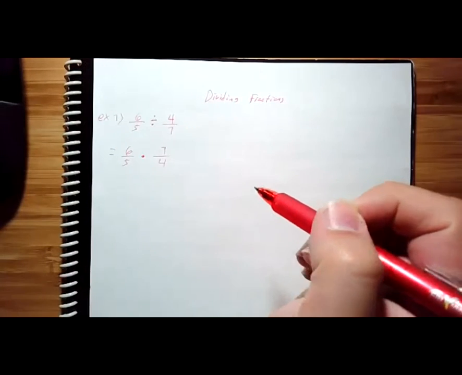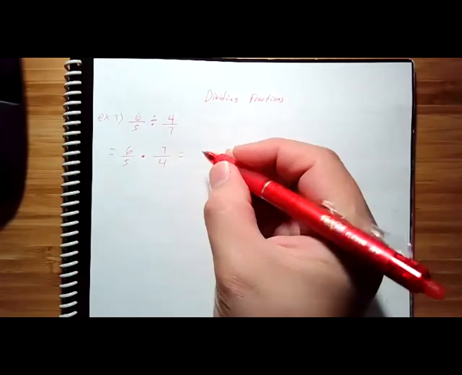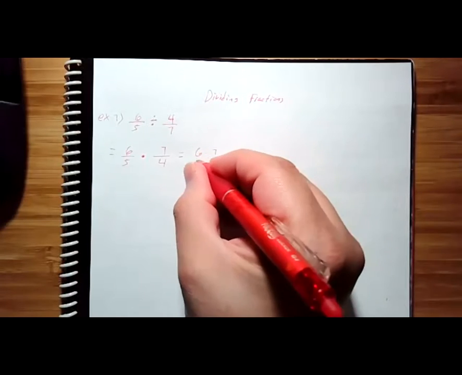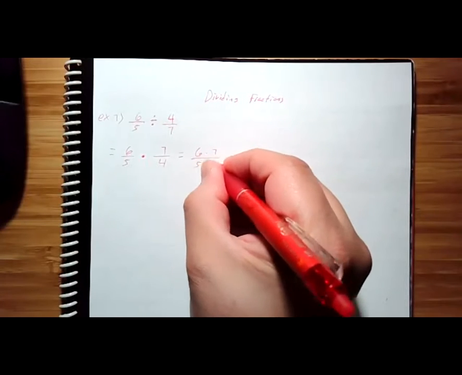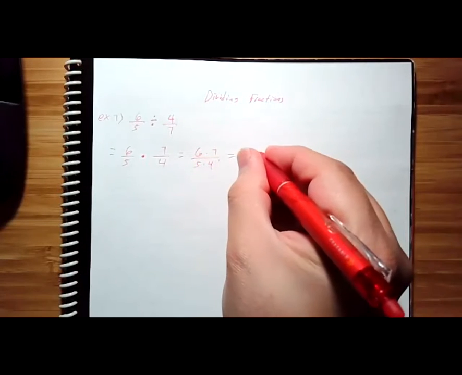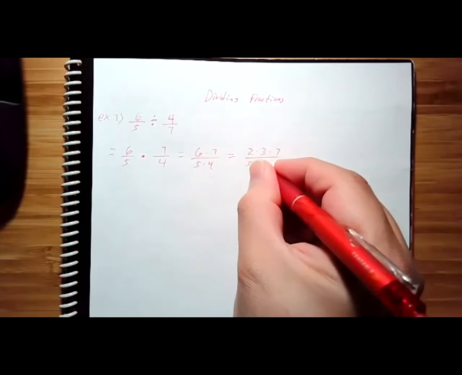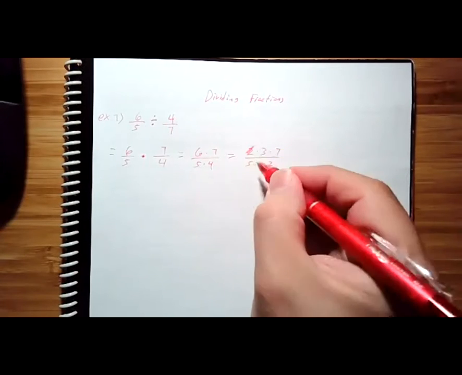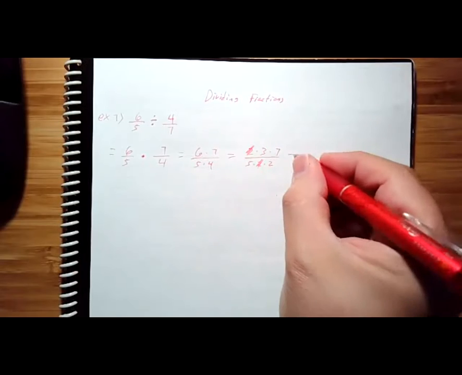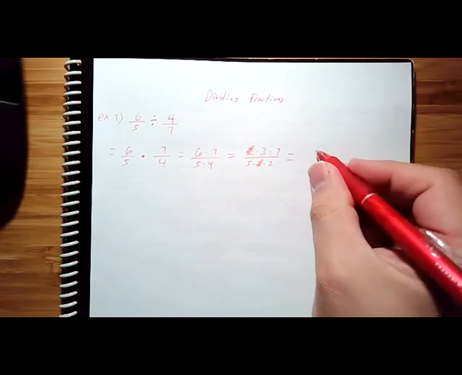So back to the last example. That'll be 6 times 7 over 5 times 4. Reduce: 2 times 3 times 7 over 5 times 2 times 2. So all I see is a 2. So now I will go ahead and multiply, and it's already reduced.